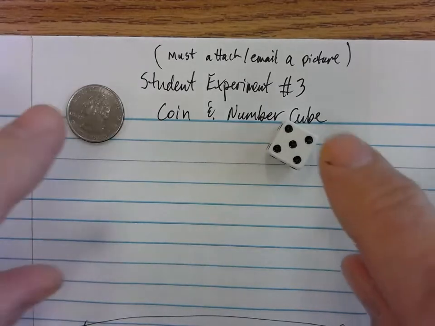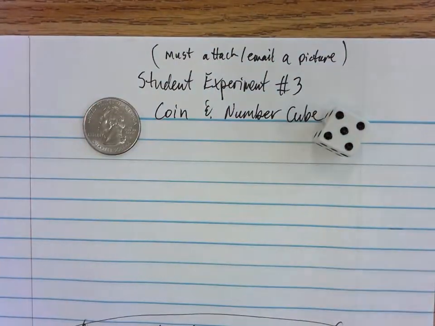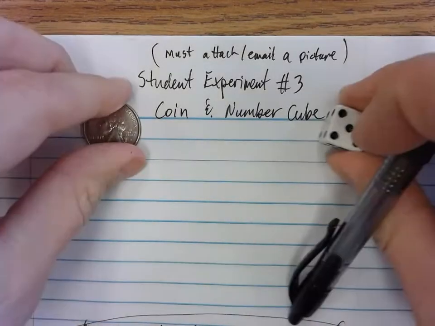Alright, so today our final student experiment is going to be using a number cube and a coin. So you need to go grab them up. You might need to pause it here for a second. Go grab you up a coin and a number cube. If you don't have a number cube, I'm sure you can look up one virtually on the computer and it'll roll it for you. Just type in virtual number cube. If you can't do that, then you can do your little 6-section spinner and just number it 1 to 6. Here we go. Today you're going to flip the coin and roll the number cube.